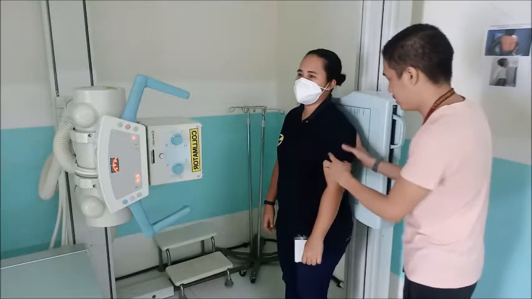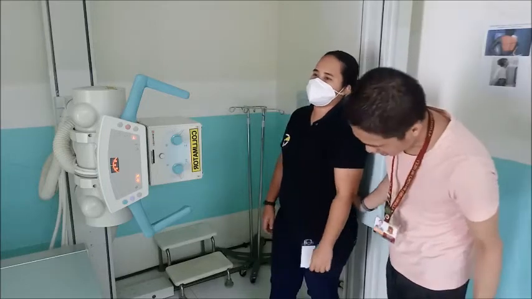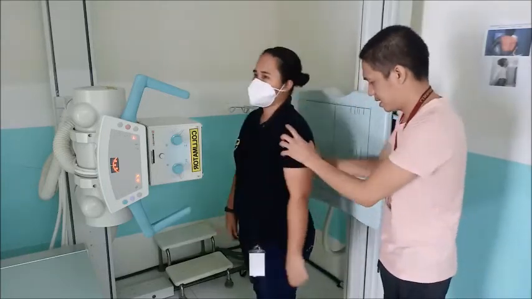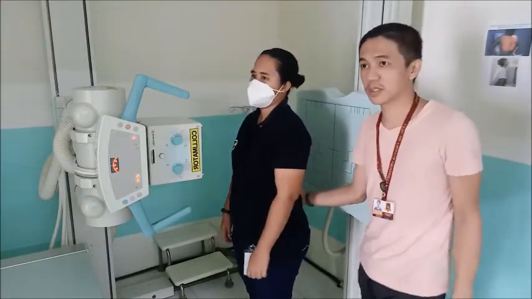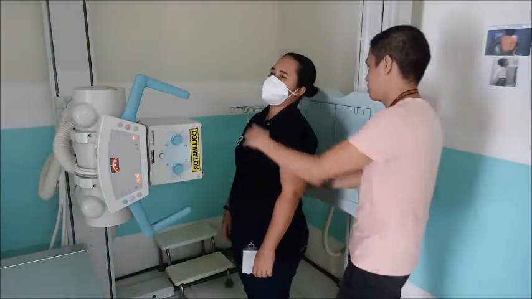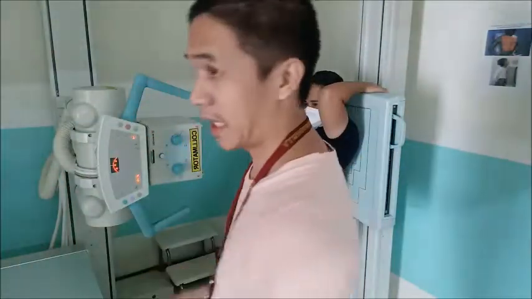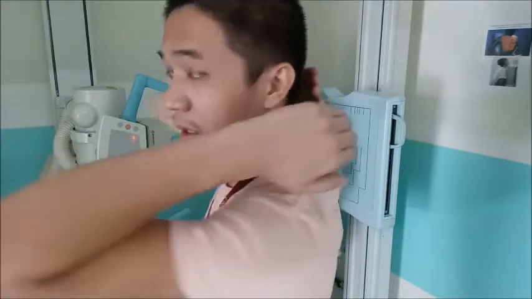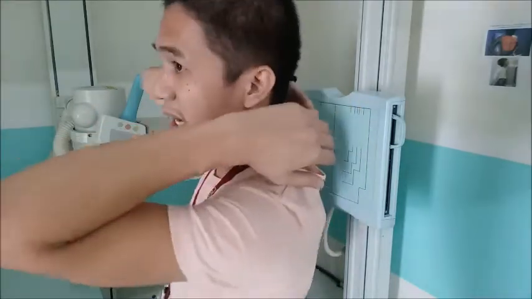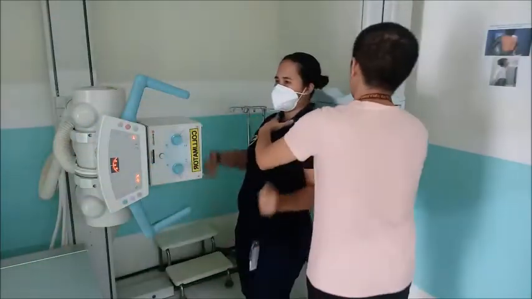Okay? So for the apicolordotic view, patindog si patient, stand straight, and then take one step forward. So one step forward atong patient, and then tilt the body of the patient, and then ask the patient nga ang likod sa iyang liog should be placed in contact with the IR. So at the same time, ang liog niya placed in contact with the chest bucky. So ang shoulder po sa niya is naka-place in contact dito. Okay.